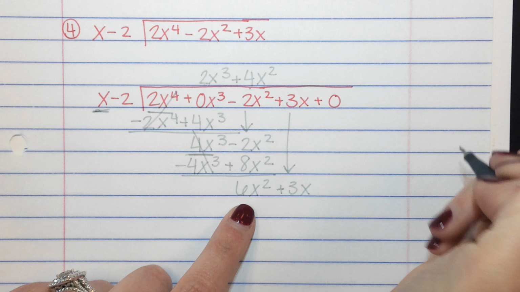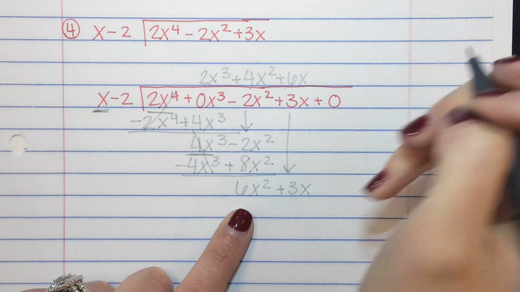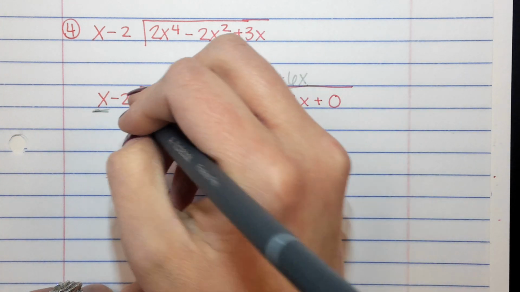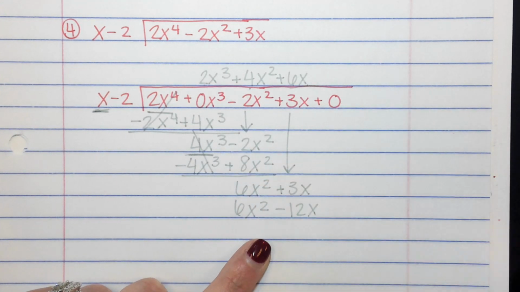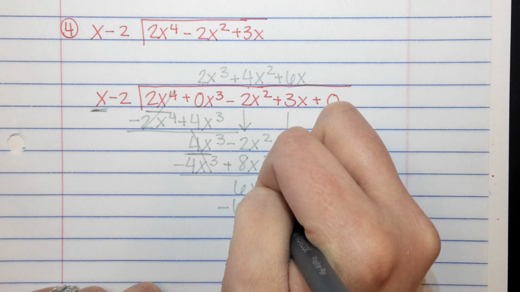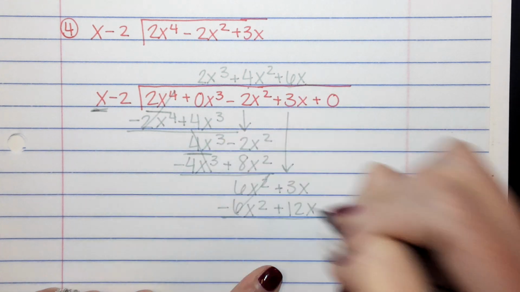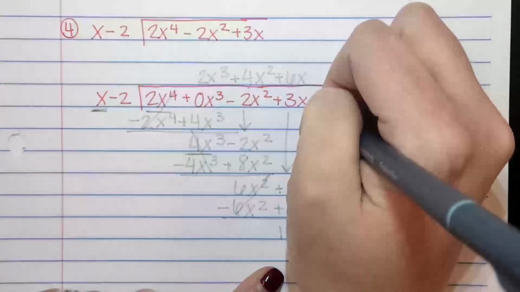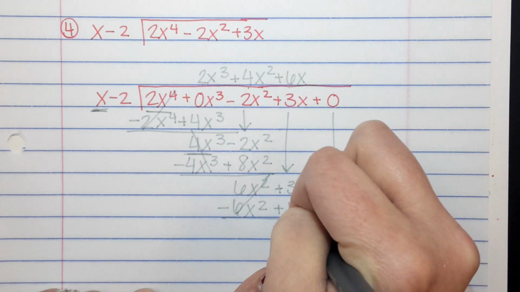All right, x to 6x squared, we need a 6x. 6x times x is 6x squared. 6x times negative 2 is negative 12x. You change those signs. 6x squareds cancel. 3x plus 12x is 15x. We bring down our 0.